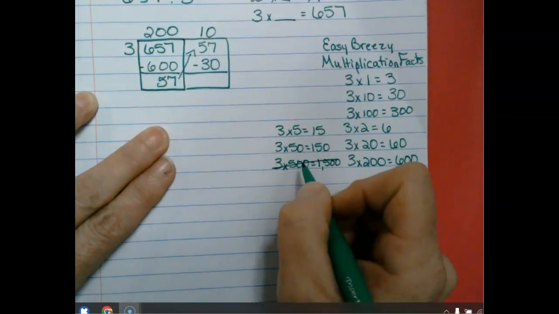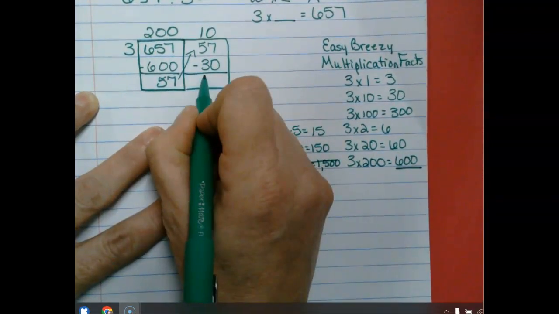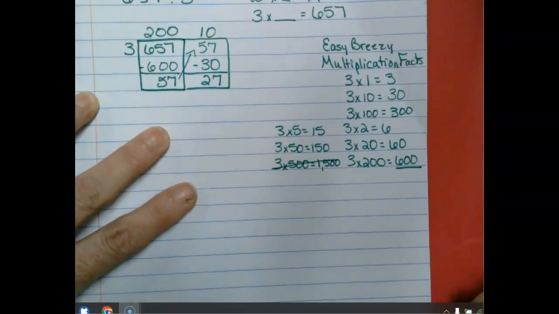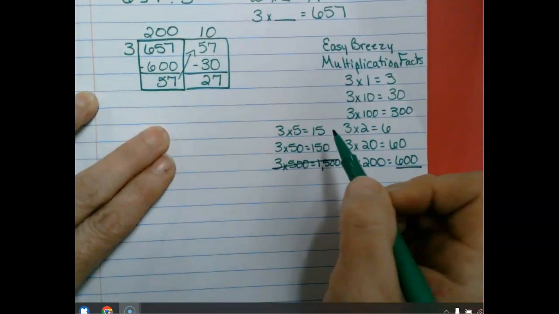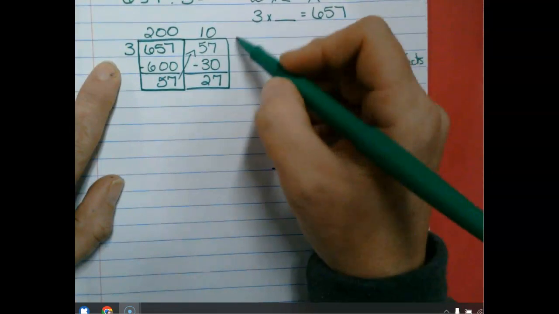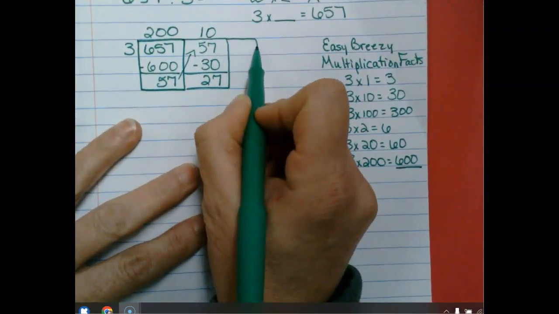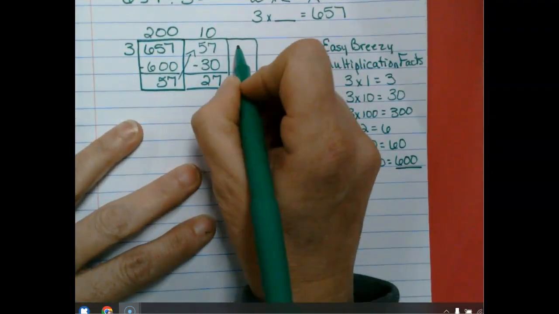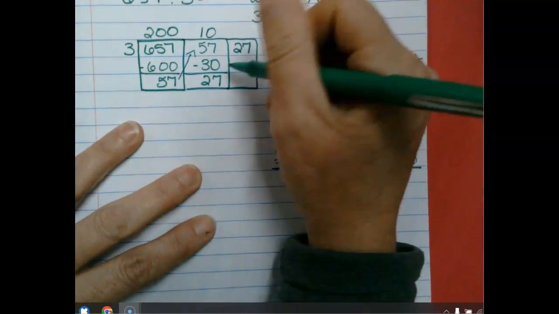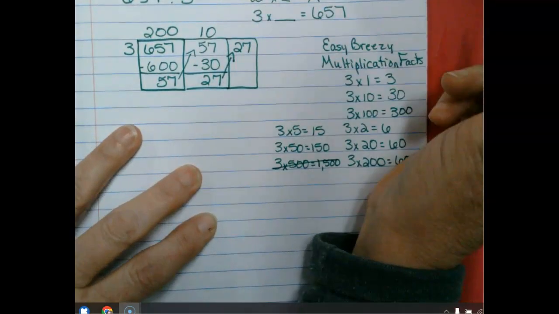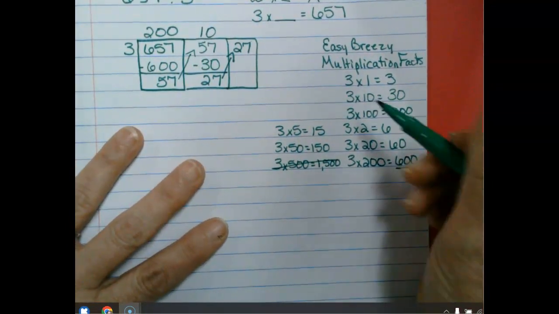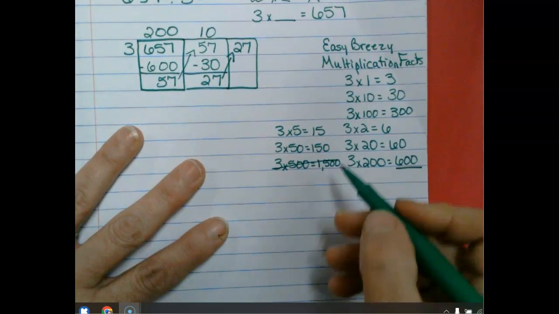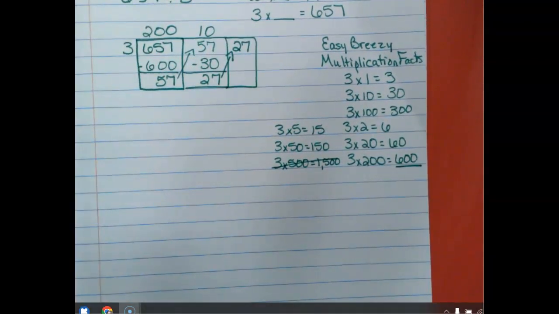So 57 minus 30 is going to leave me with 27. All right, 27's smaller, but it's not small enough because I still have 3 over here. So I'm going to have to make another area model, and I'm going to put 27 as my new area. It's going to be my new dividend, okay? And I'm going to look over here, and I'm going to see, do I have an Easy Breezy fact that's going to be close to 27?